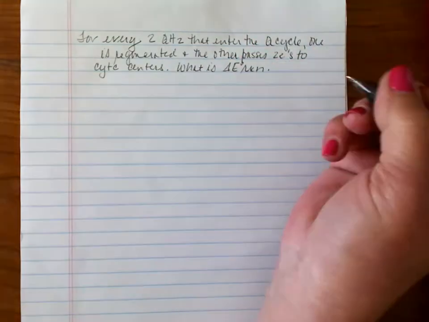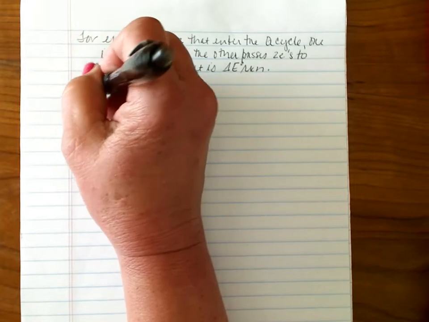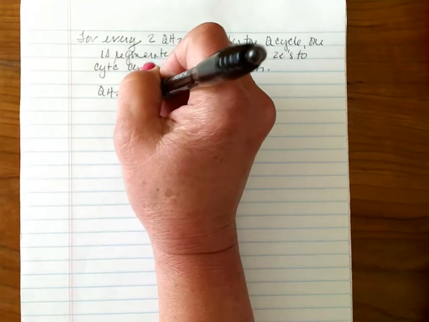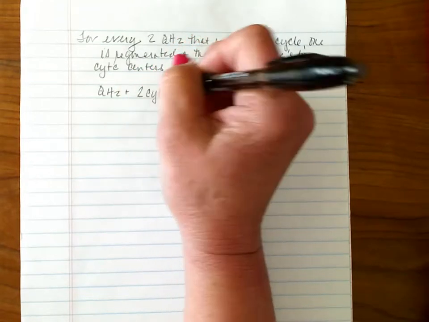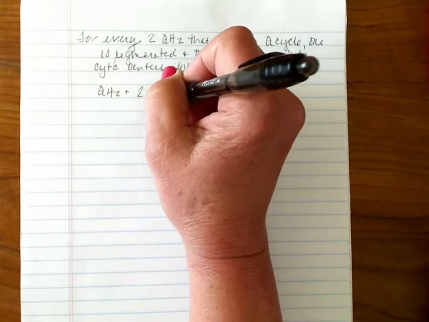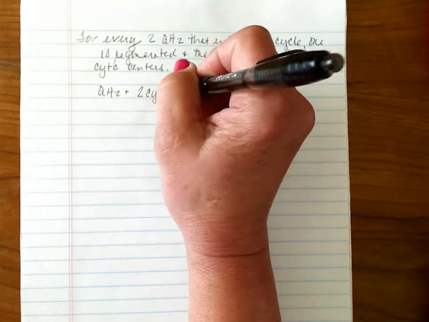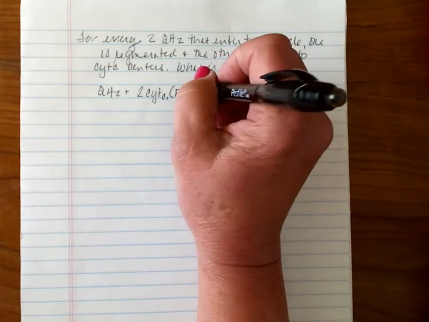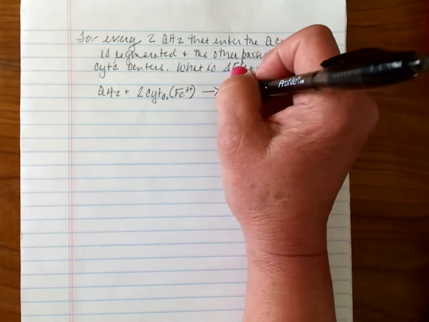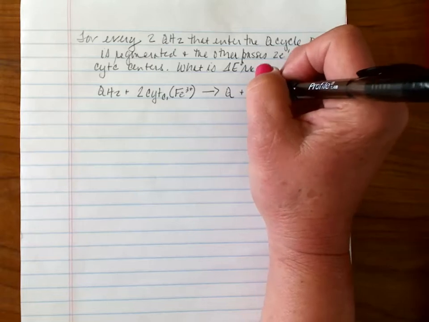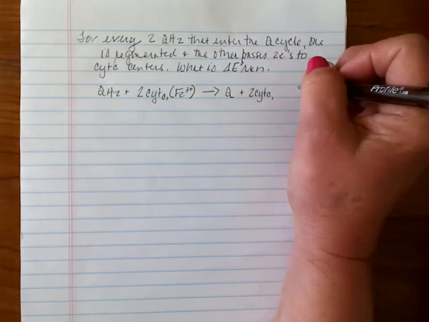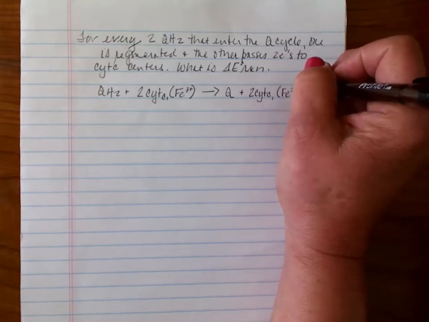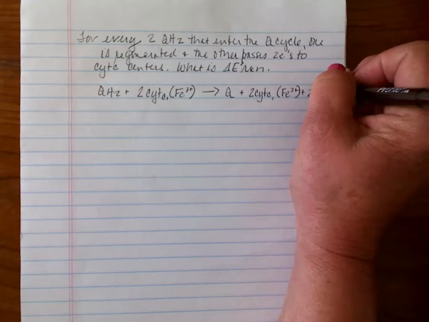So the overall equation is QH2 plus 2 cytochrome C1s, which contain the Fe3 plus redox center, give us Q plus 2 cytochrome C with Fe2 plus and 2 protons.